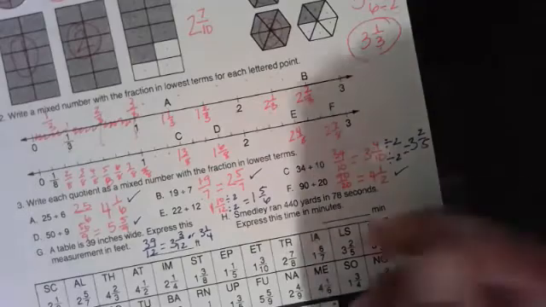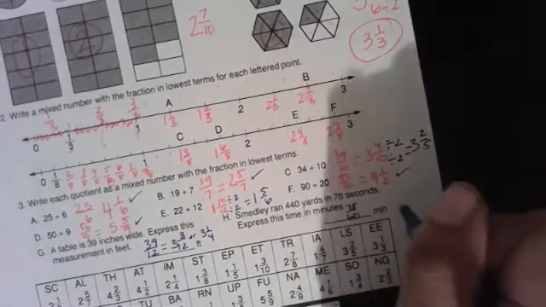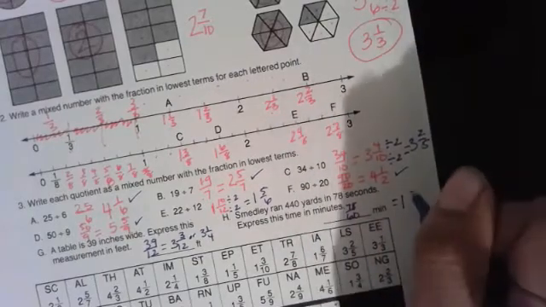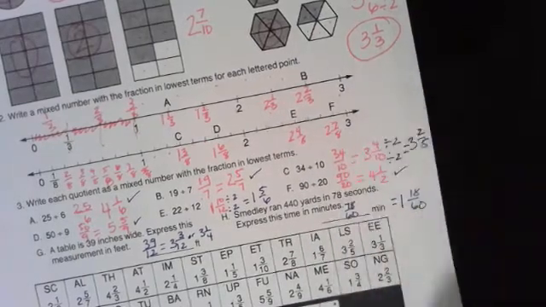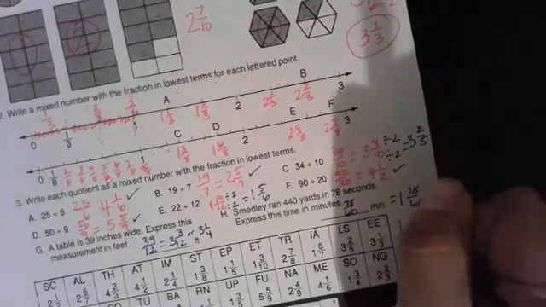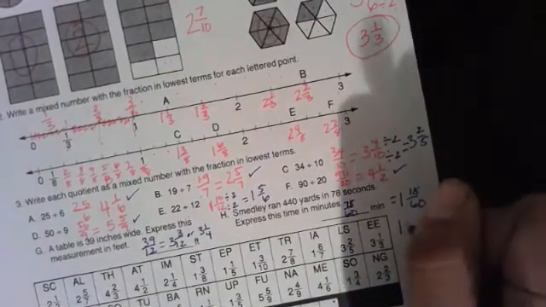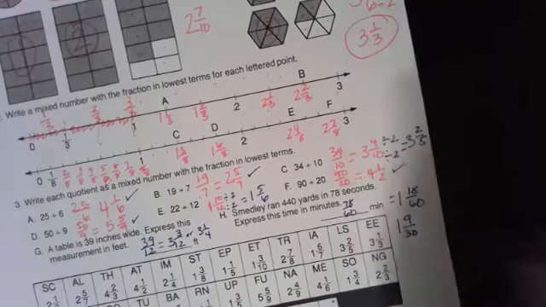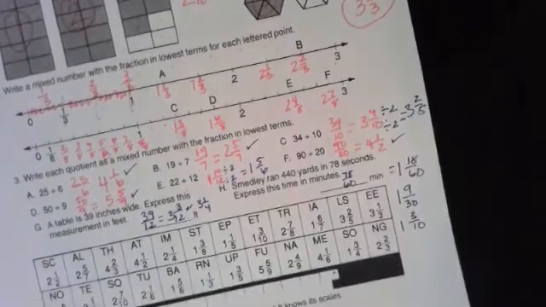Express this time in minutes. So I'm going to divide it by 60. It's going to be 1 and 18 over 60. 2 can go into that, 9 over 30. Oh, and 3 can go into that, so 1 and 3 over 10.